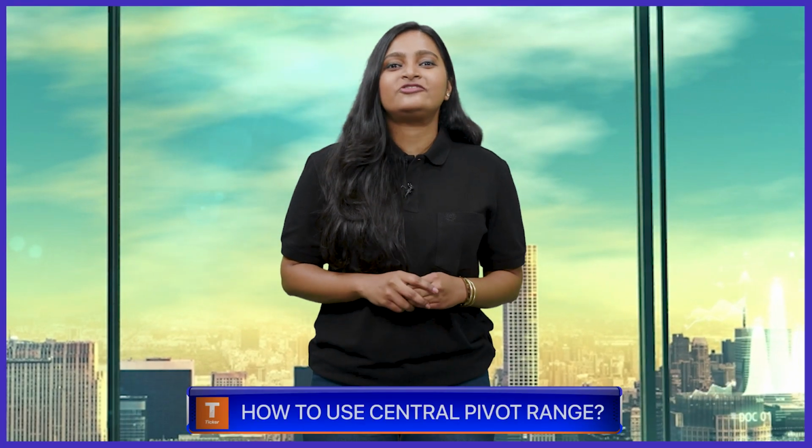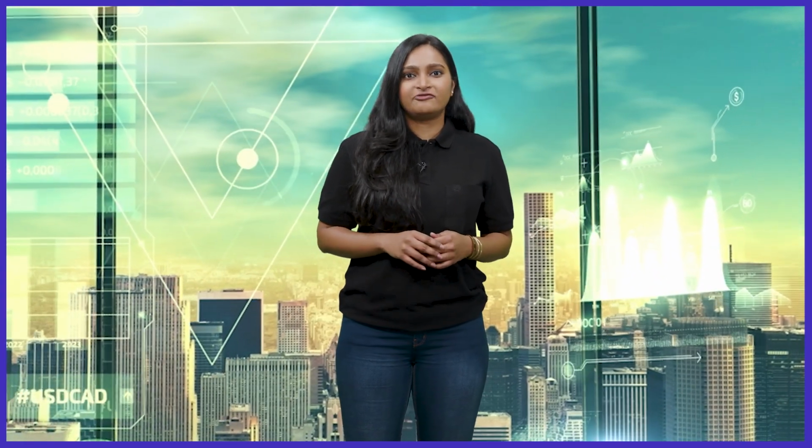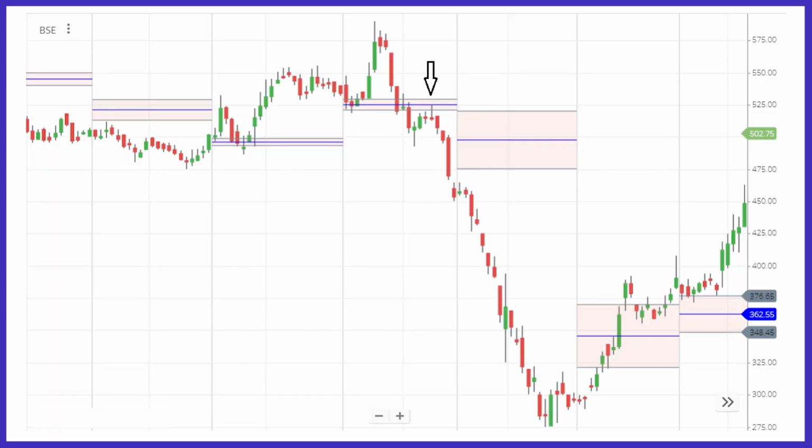How to use the central pivot range? Central pivot range is a tool for technical analysis. Traders use it in intraday trading as an efficient trading indicator. Central pivot range (CPR) indicator is used to identify key points of price levels and trade accordingly. Traders can take up trading positions based on the different levels on the chart. It is quite popular among traders as it is quite versatile and is simple to understand.